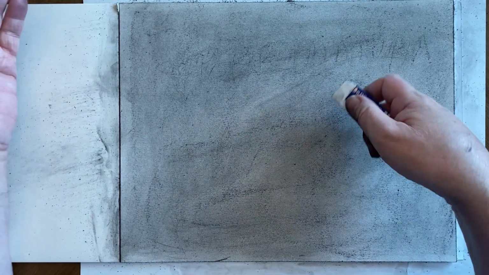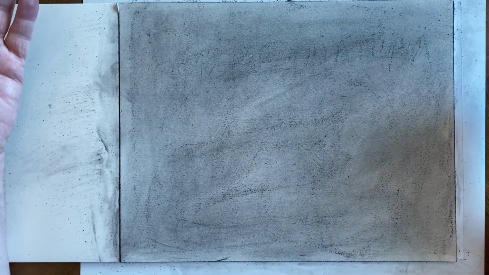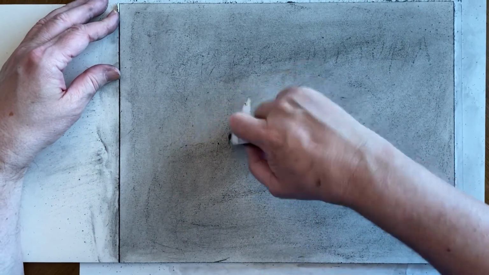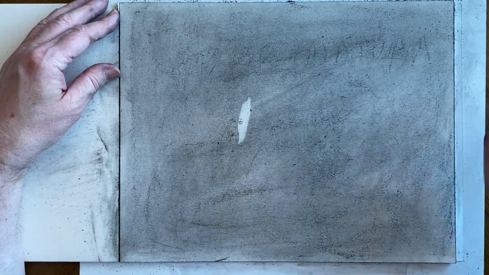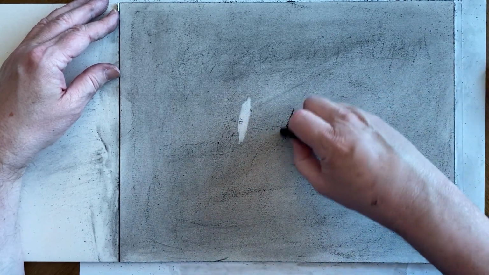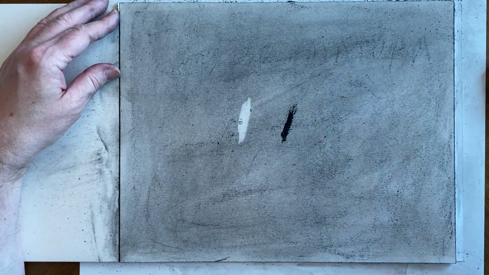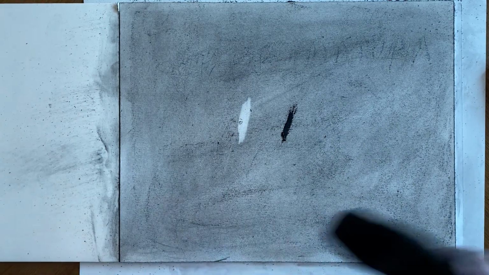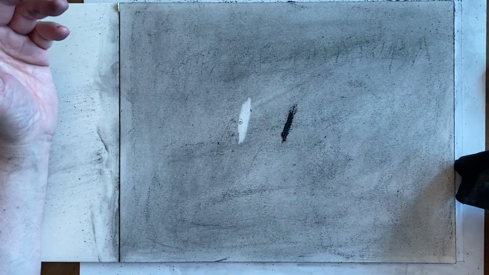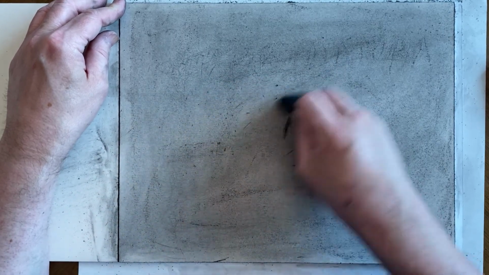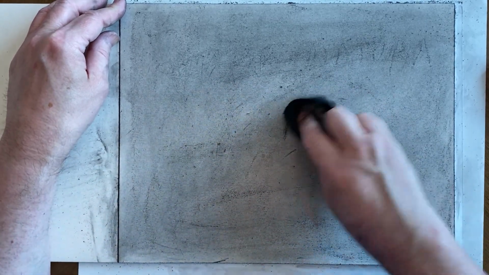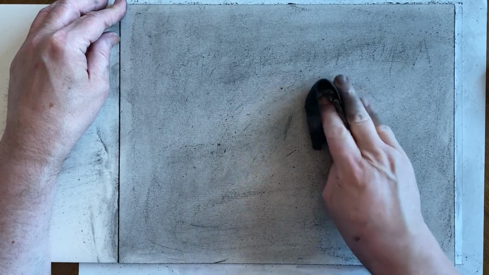So again, you want your test, is this right? If you make a nice mark with the eraser, it shows up, good. You make a mark with the compressed charcoal, it shows up, good. Now, you're going to find this is a really forgiving way of drawing because if you make marks you don't like, you can just rub them down into this gray middle tone.